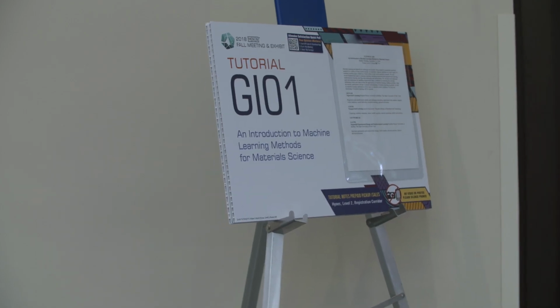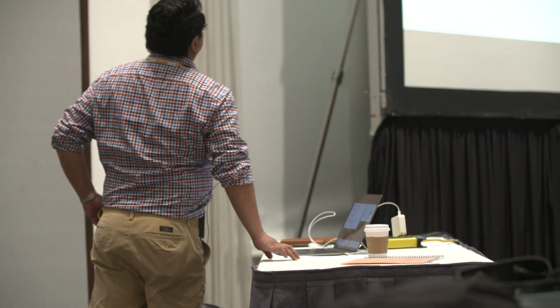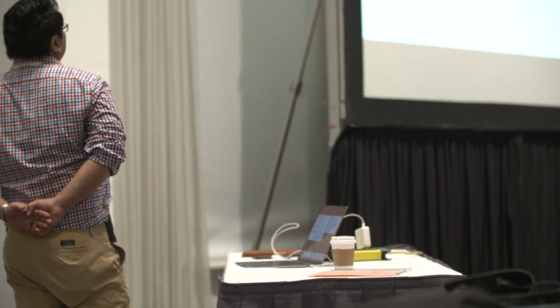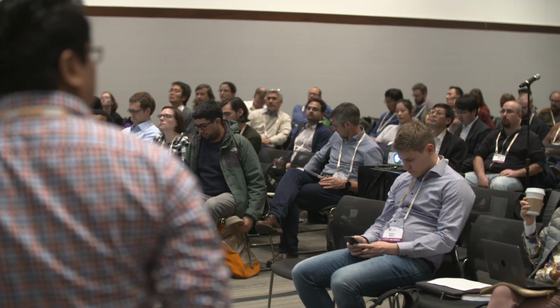In our tutorial session, we are introducing people to the fundamental topics in machine learning and showing how we can apply it to material science. We're introducing programming concepts, we're introducing concepts from computer science and machine learning as well. We're covering major topics in regression and classification. We're covering ensemble learning. We're covering topics in dimensionality reduction.